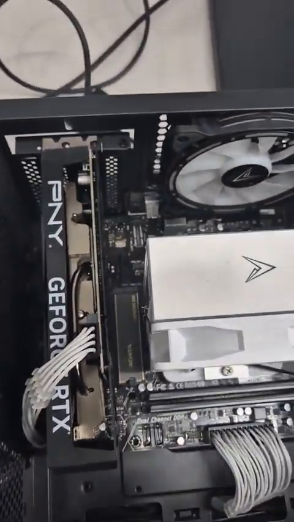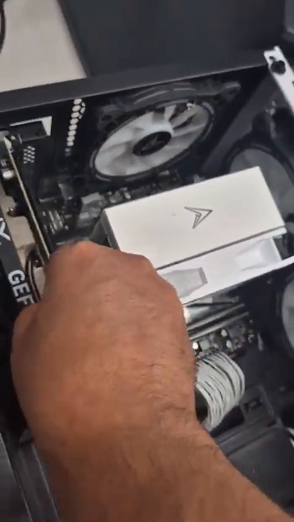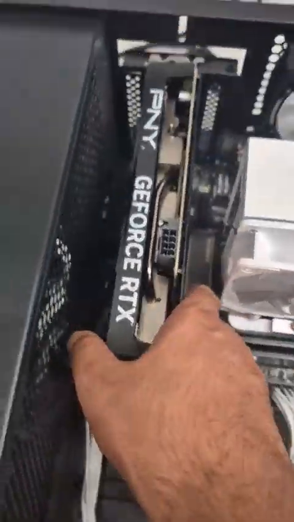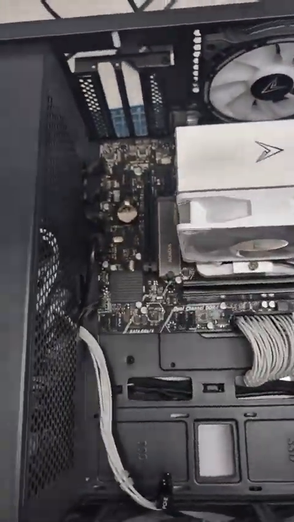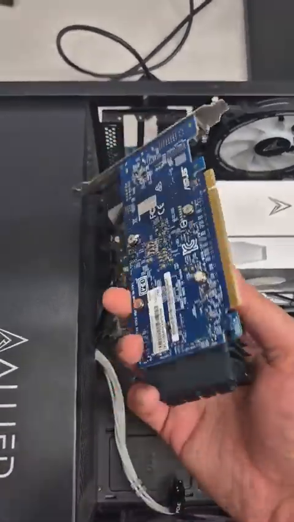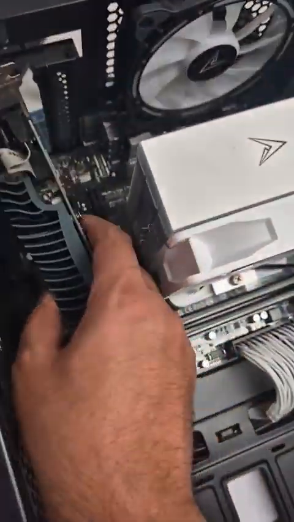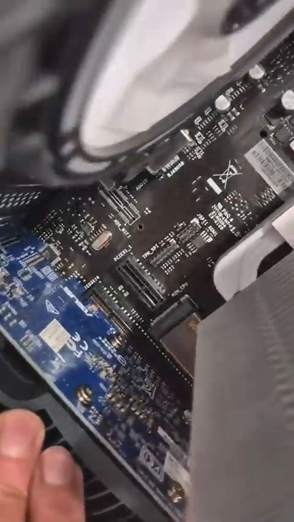Now I'll carefully press the clip on the motherboard to release the GPU. You always want to be gentle when handling the components. One wrong move and you can damage the slot or the card itself. Now I'll replace it with a working graphics card to see if that makes any difference. Connecting power, securing it back in place and plugging in the HDMI cable.